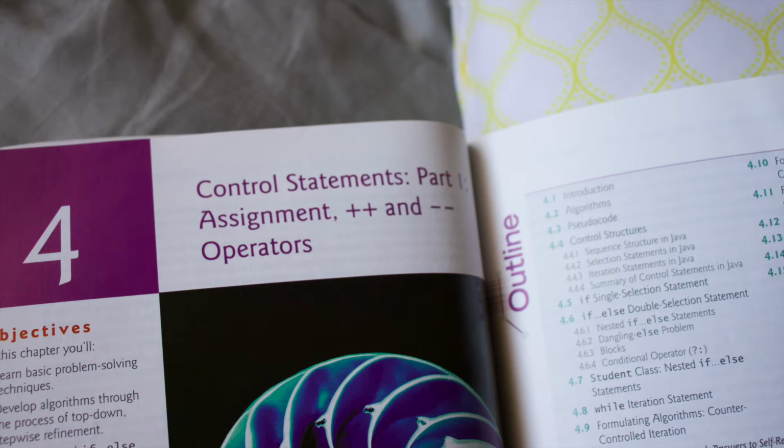In Figure 4.2, if the grade is greater than or equal to 60, the program prints Passed, then transitions to the activity's final state. If the grade is less than 60, the program immediately transitions to the final state without displaying a message. The if statement is a single-entry, single-exit control statement. We'll see that the activity diagrams for the remaining control statements also contain initial states, transition arrows, action states that indicate actions to perform, decision symbols with associated guard conditions that indicate decisions to be made, and final states.